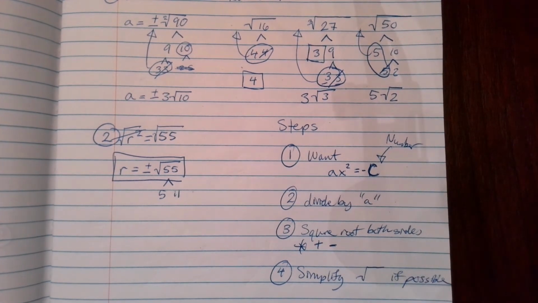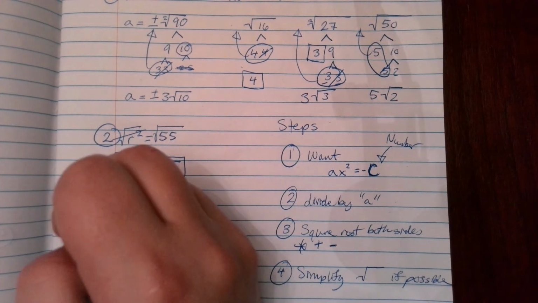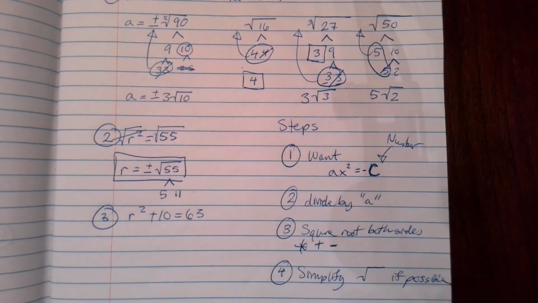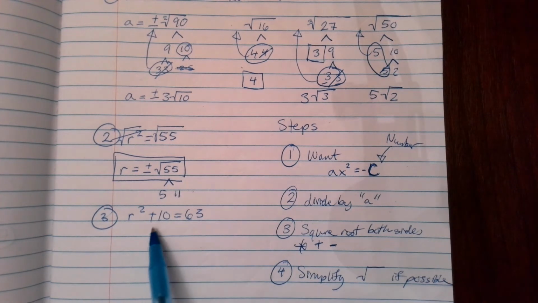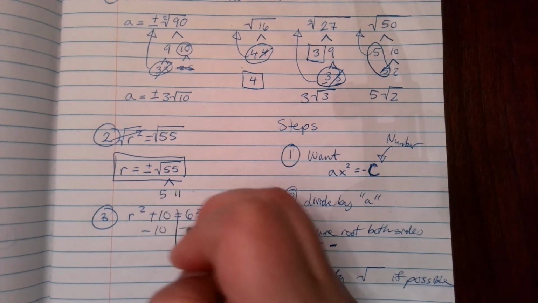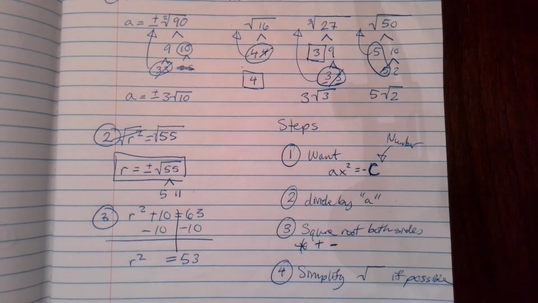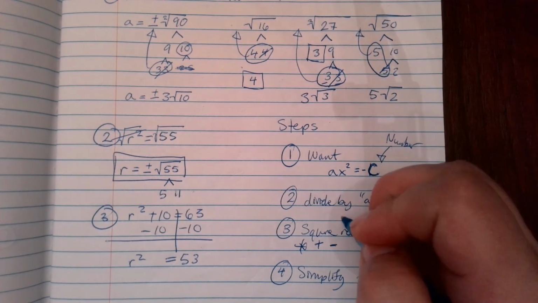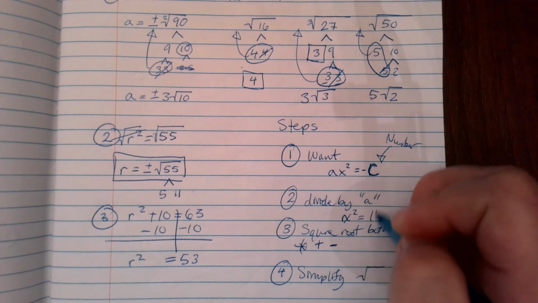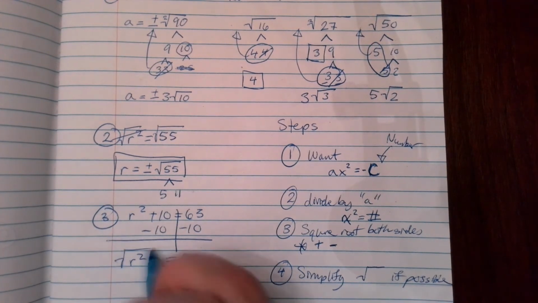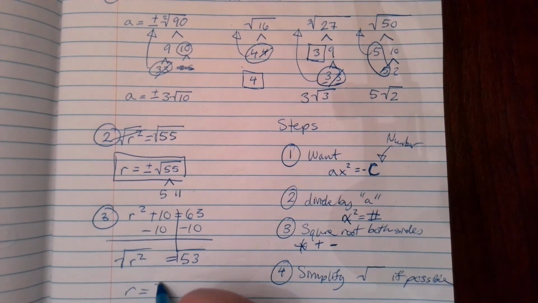So let's do one that's a little bit more advanced. Same concept, only difference here is I've got a 10 on this side. So we're going to subtract it from both sides so I can get that r squared term alone. I've got my r squared equals 53. So we want x squared equal to a number. Time to square root both sides. r is equal to plus or minus the square root of 53.